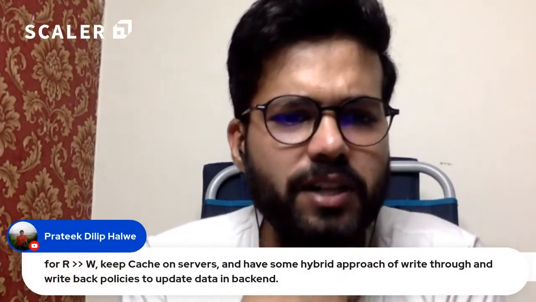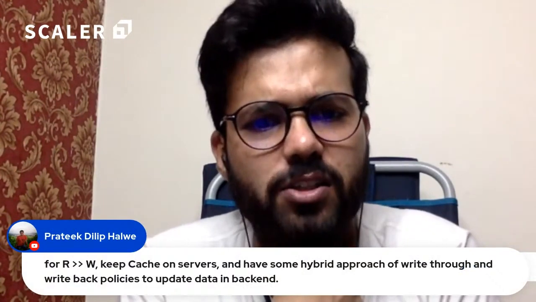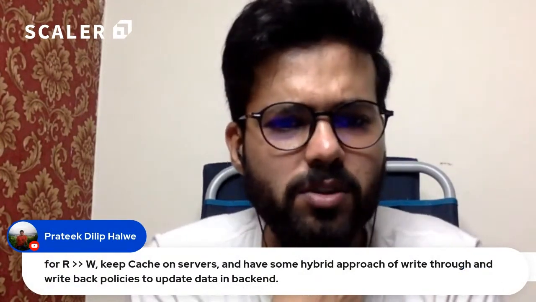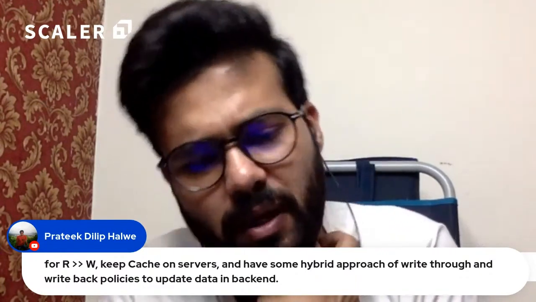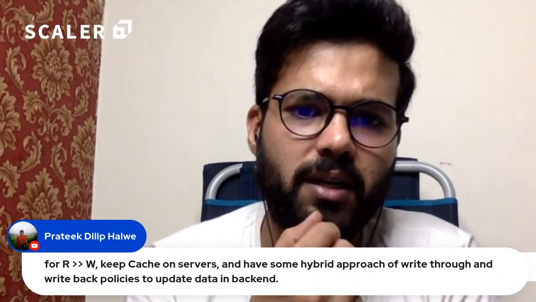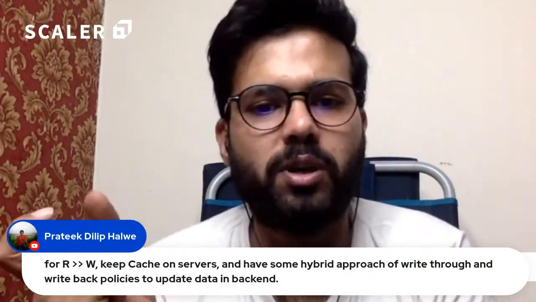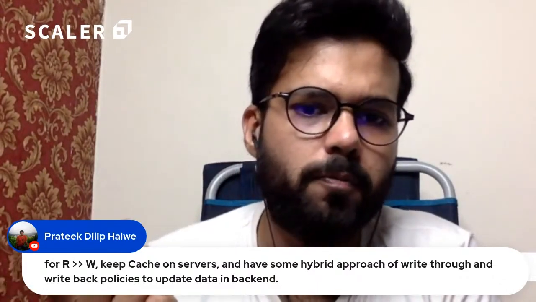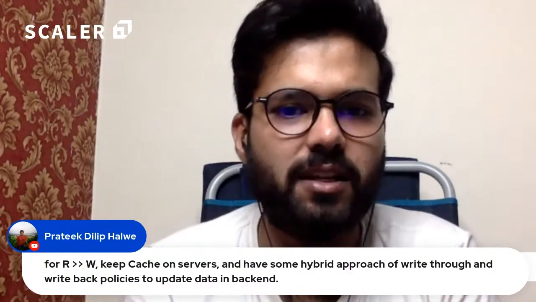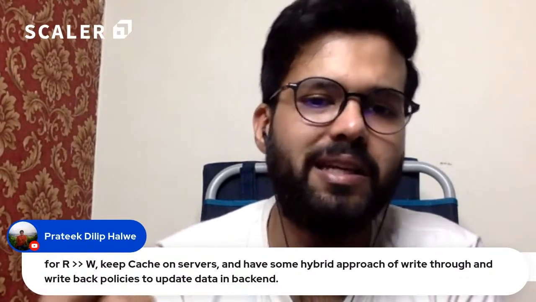For R much greater than W, keep cache on servers and have some hybrid approach for write-through and write-back policies to update the data back. Yes, Pratik, we can do that, but understand that tries are also stored in memory. So by having a separate cache layer, you are not actually gaining anything.